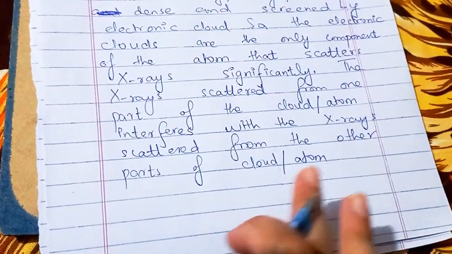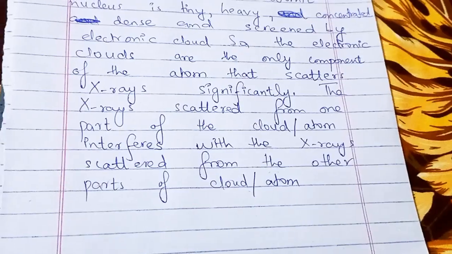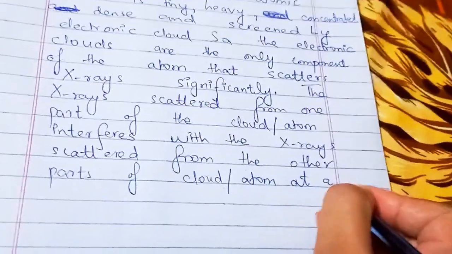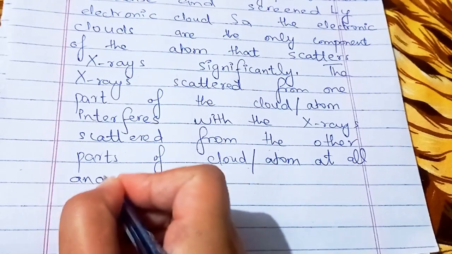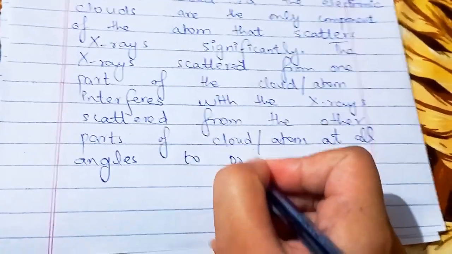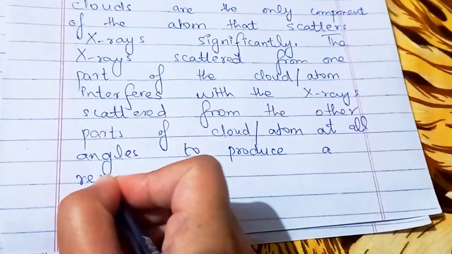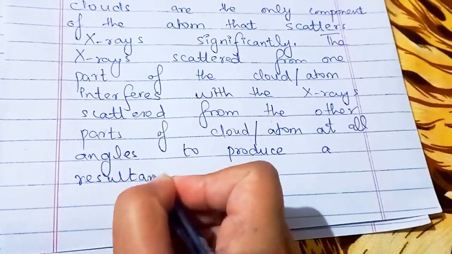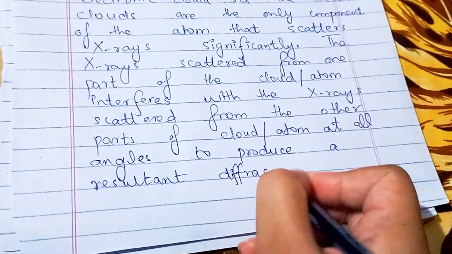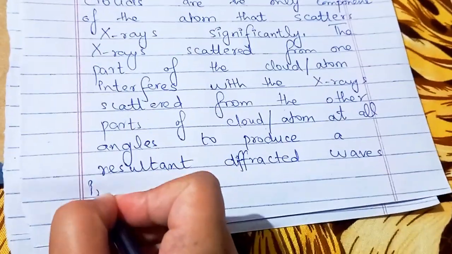We are talking about a single atom here. I'll elaborate that right now. At all angles to produce a resultant diffracted wave in certain directions only.